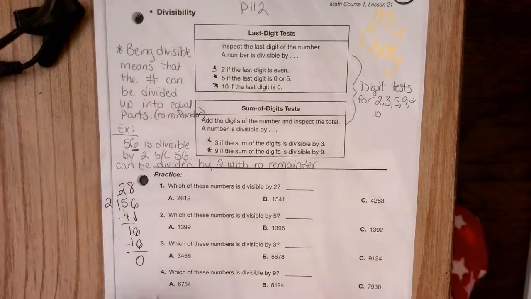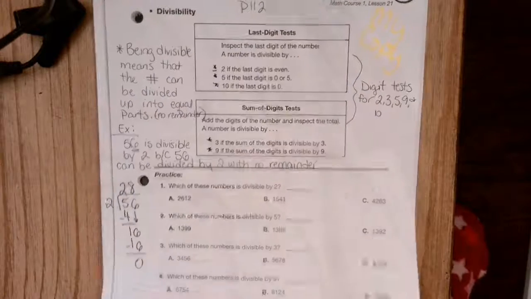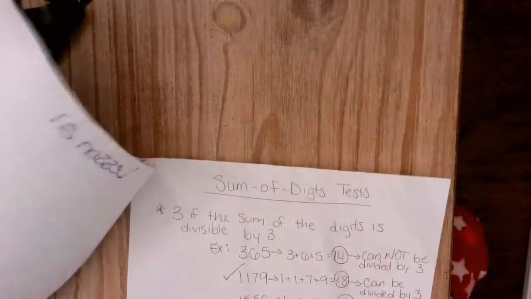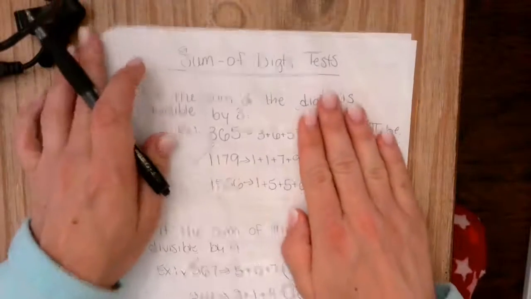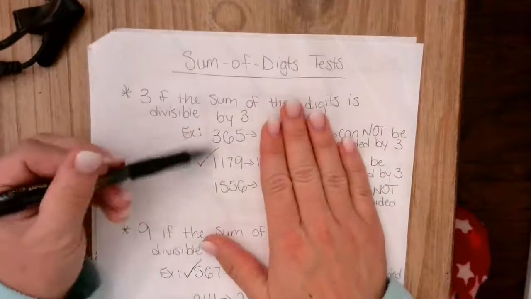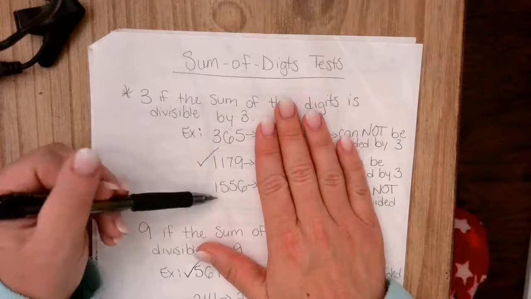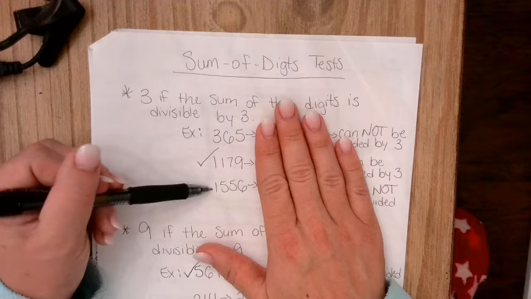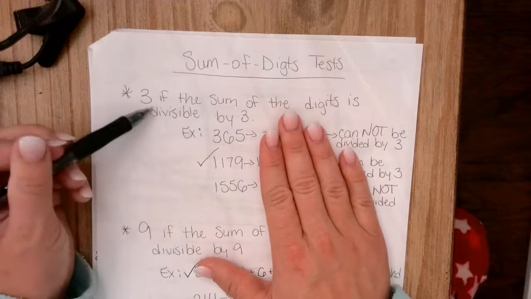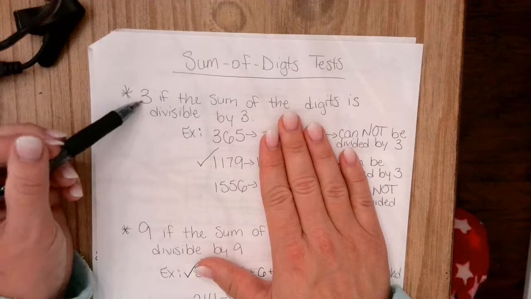Okay, so I want to look at just a few examples with you. So right here, I had put just 3 random numbers that I just made up from the top of my head. So we're going to do the sum of digits test for 3.